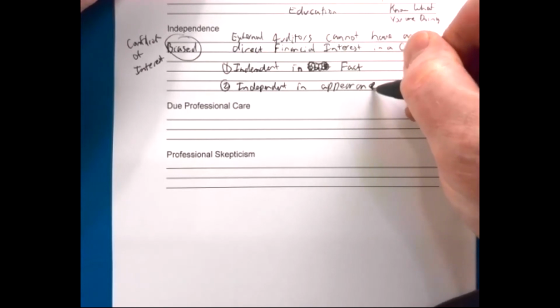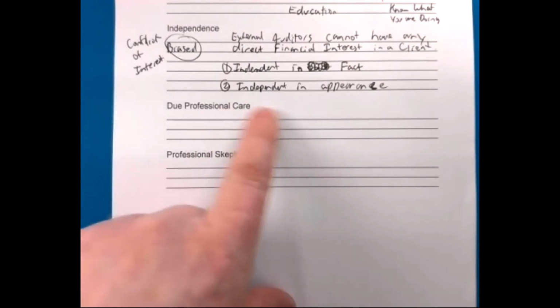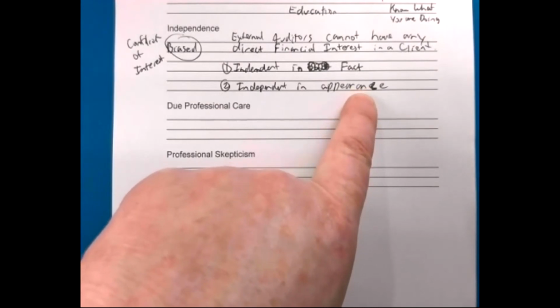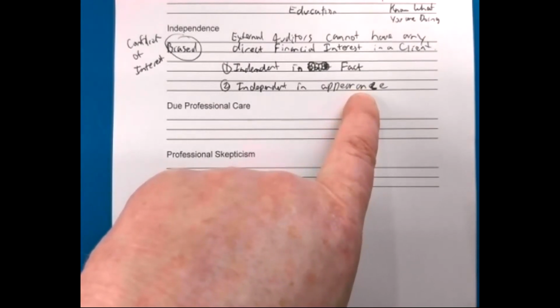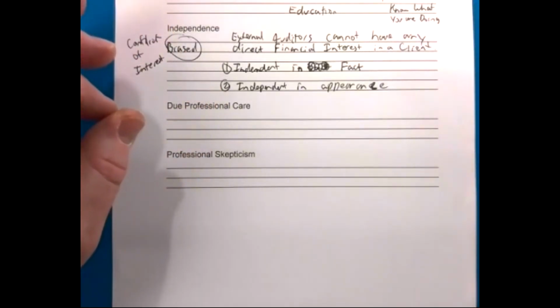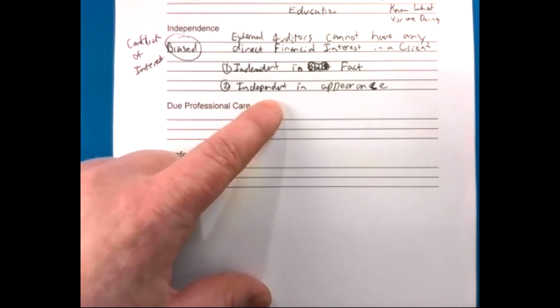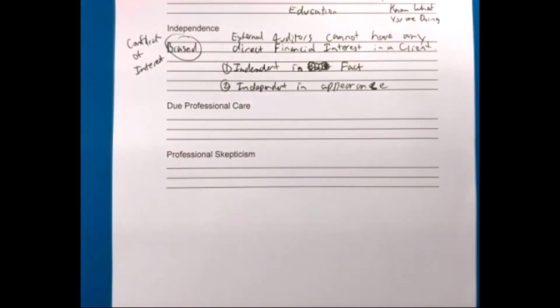So to be independent in fact, in other words, you don't have any conflicts, but also to be independent in appearance, that it doesn't appear that you have a problem with independence. Again, the only thing that an audit gives the financial statements is credibility. So if it looks like you're not independent, that credibility is gone.